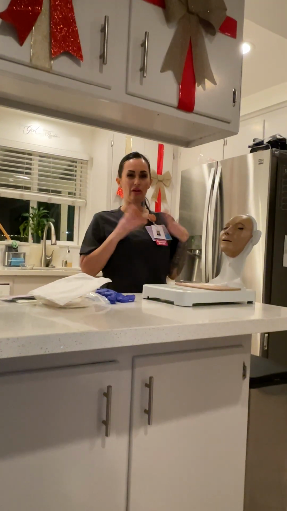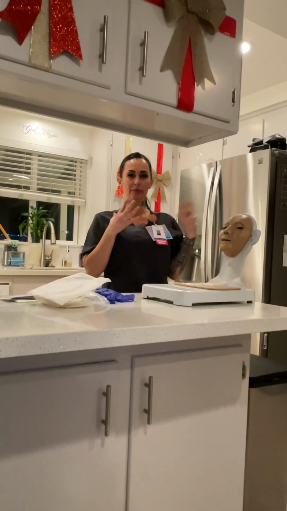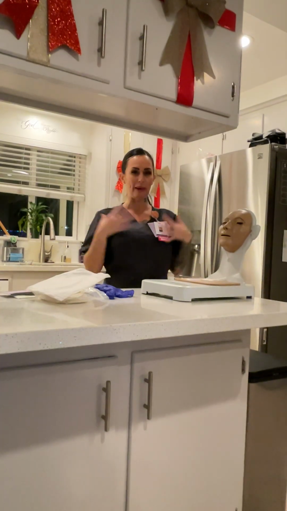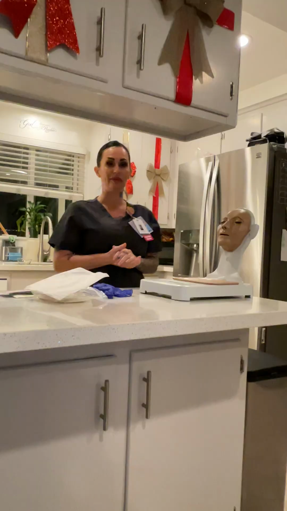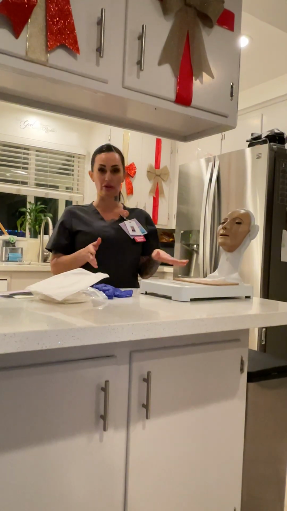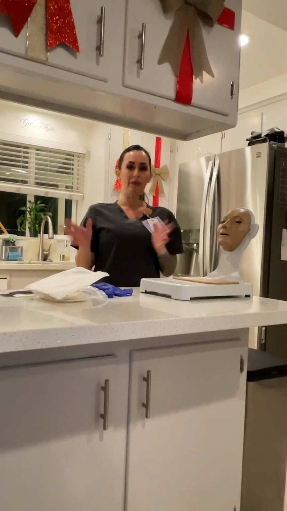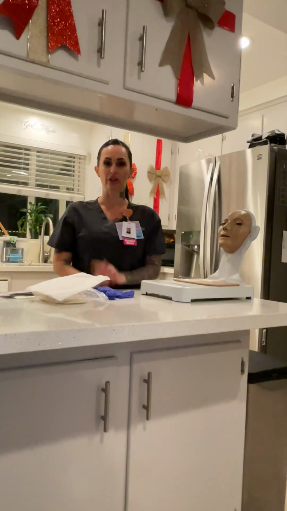I do have on all of my appropriate attire, my Nightingale scrub, I don't have any nails, my hair's back, and I have my badge. So what we want to start doing is verifying our physician's orders, which I've already done in the computer. I will then gather my supplies, which I have here.